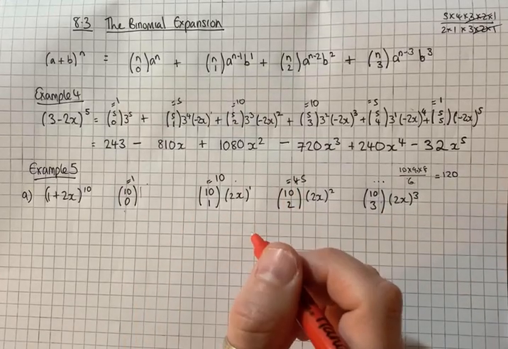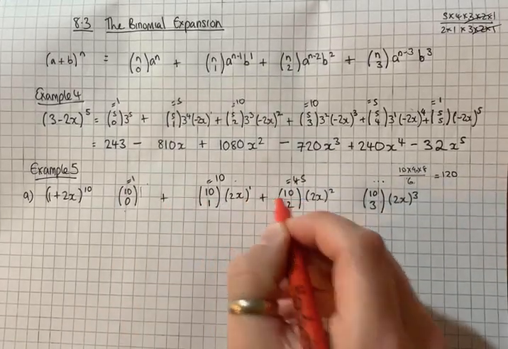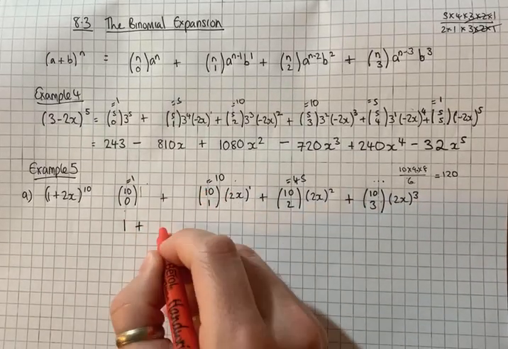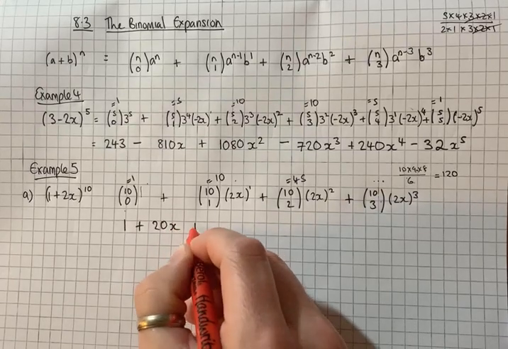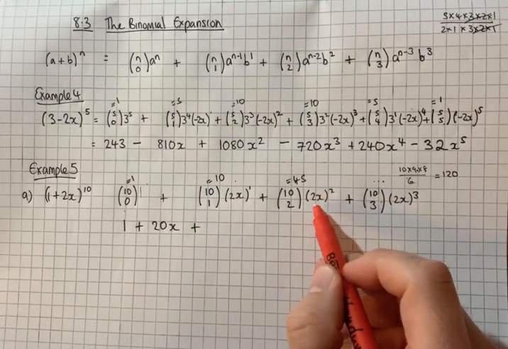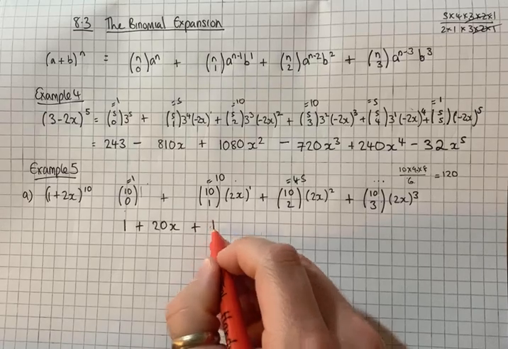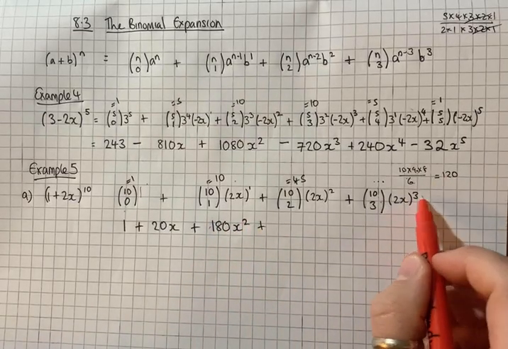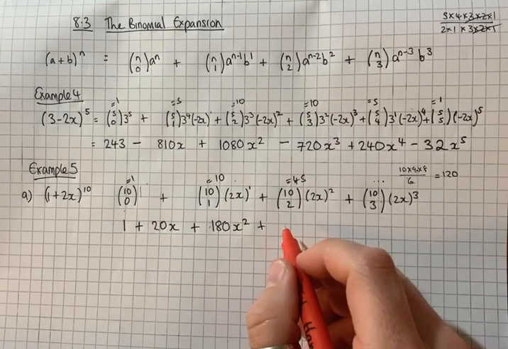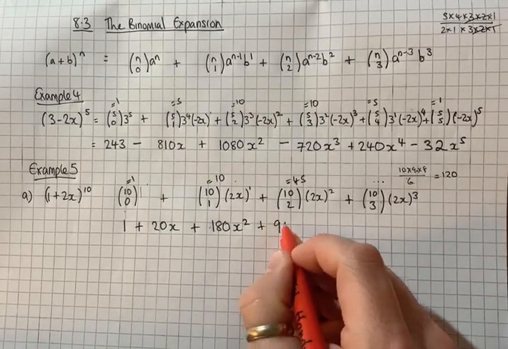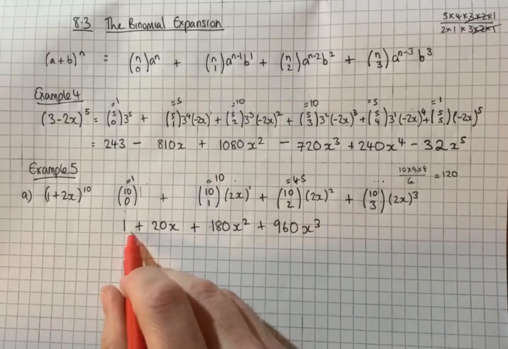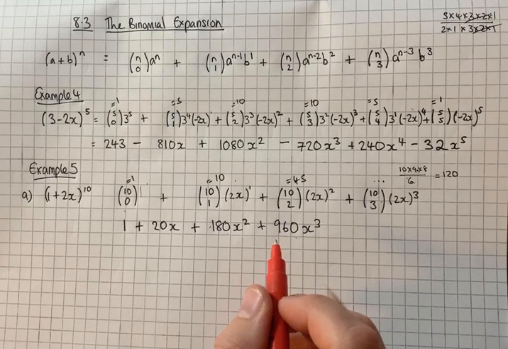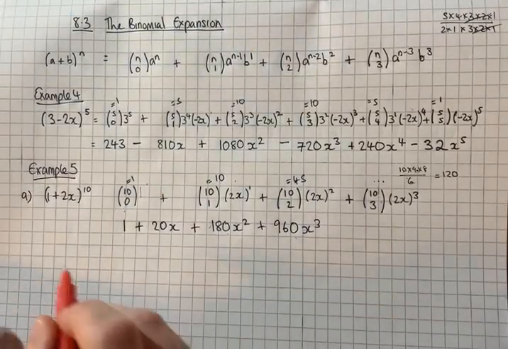So working those out, they're all going to be plus. So it's going to be 1 plus 10 times 2, 20x, plus 45 times 4, 180, x squared, plus 120 times 8, 960, I think, x cubed. First term, second term, third term, fourth term. Yep.